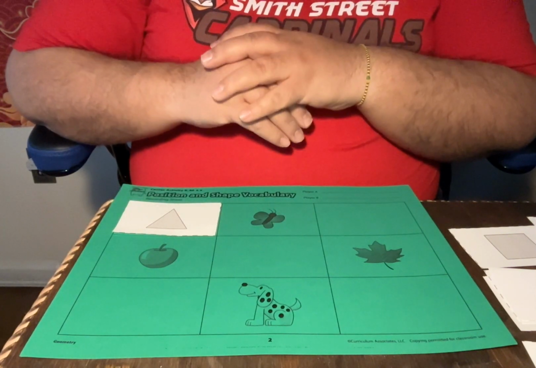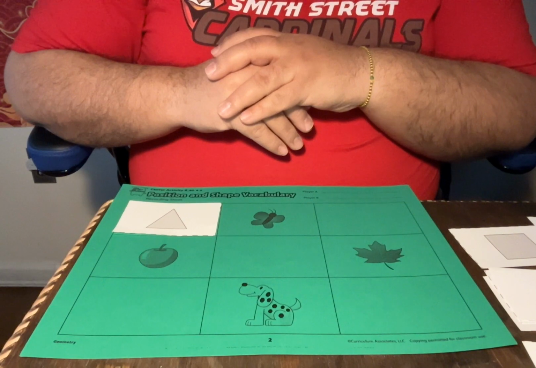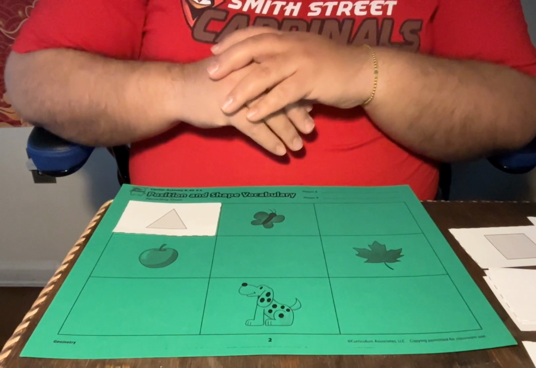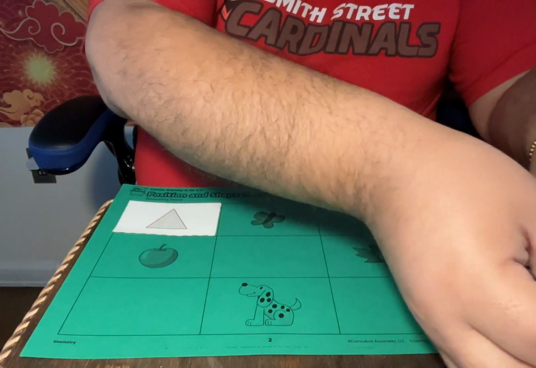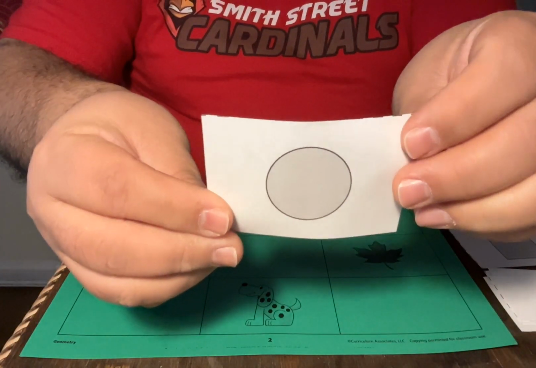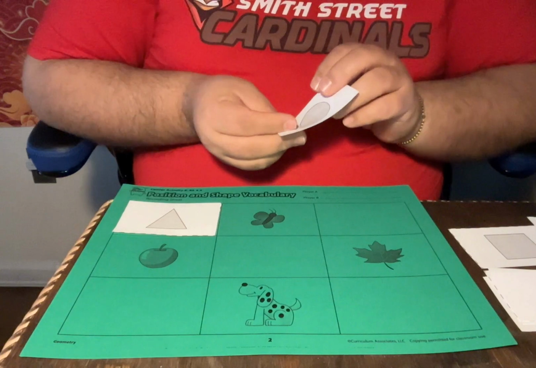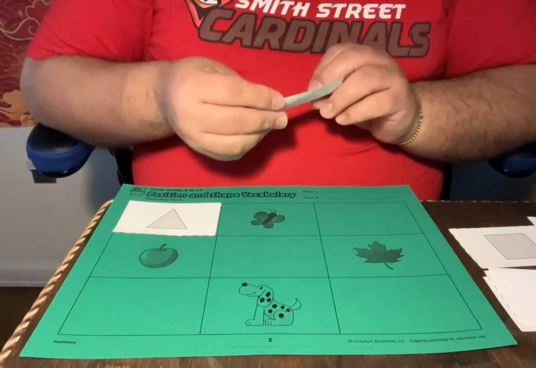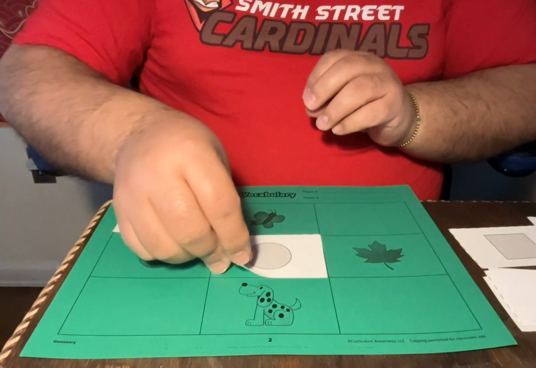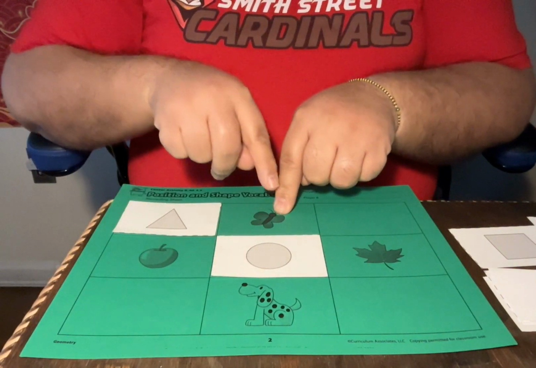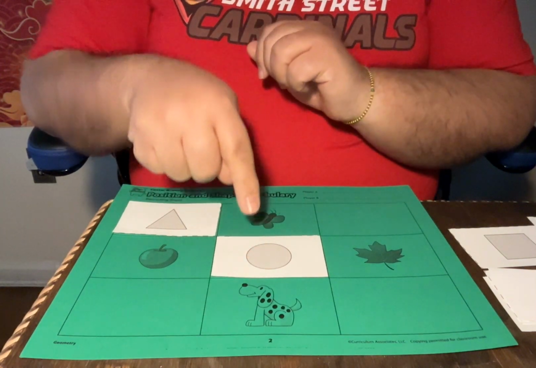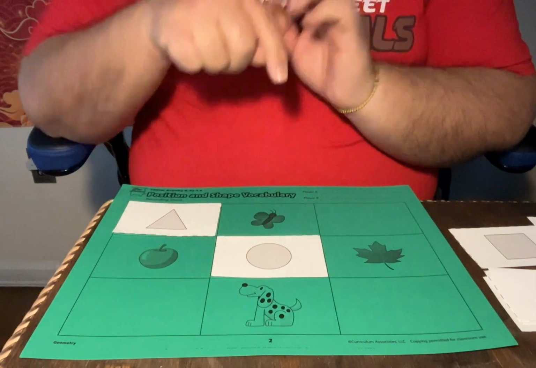I'm wondering what's going to be next. Let's go with circle. I have a circle here. All right, the circle says the circle is below the butterfly. Okay. Here's the butterfly. Here's below. The circle is below the butterfly.